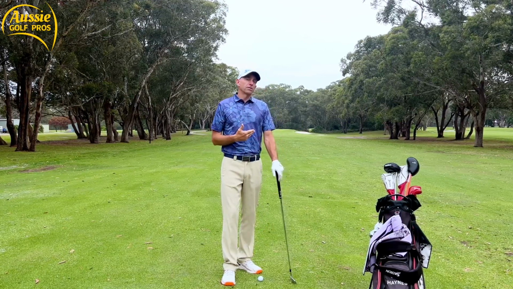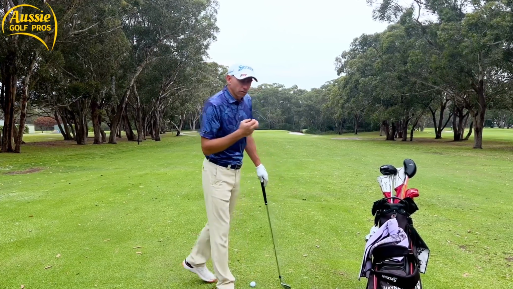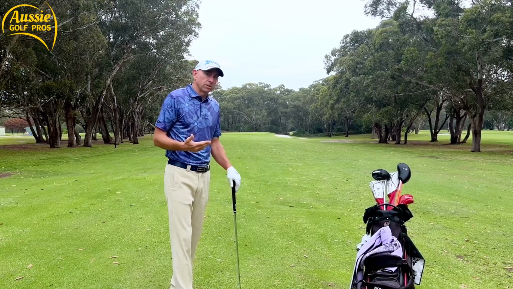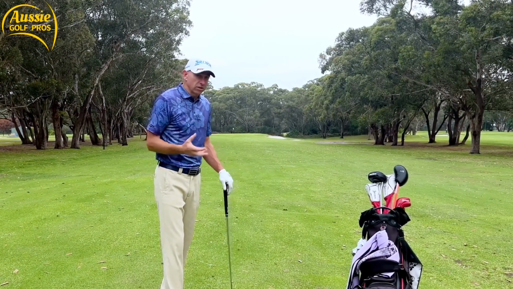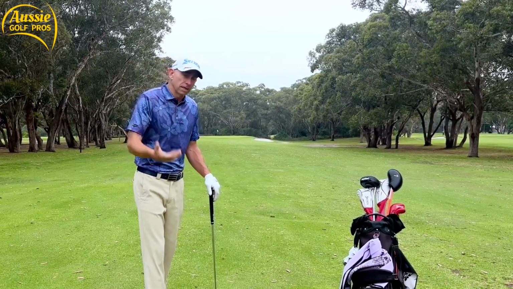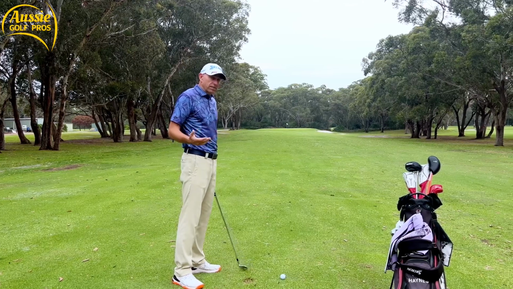Just going through the motions a little bit. There's some good stuff going on, but no real ground force. And that's important if we want to reach our potential with our distance. And Daniel's a fairly new golfer, so it's important for him to get stuck into learning some power early on, not just about control. Simple way of doing that for Daniel is the step drill.